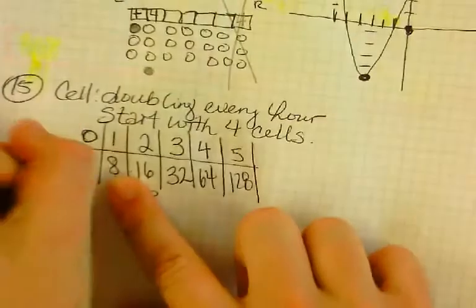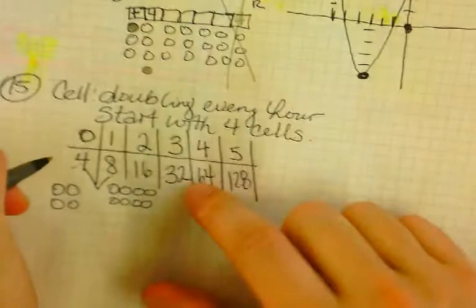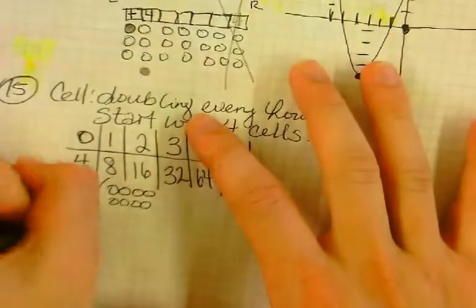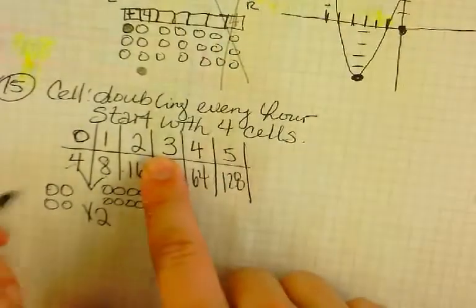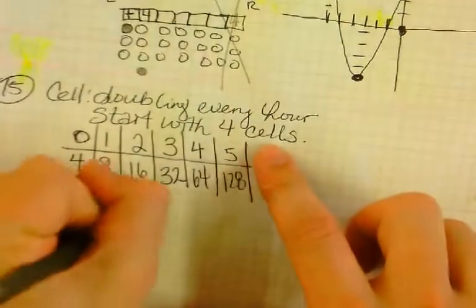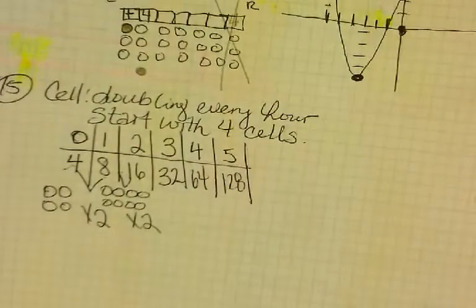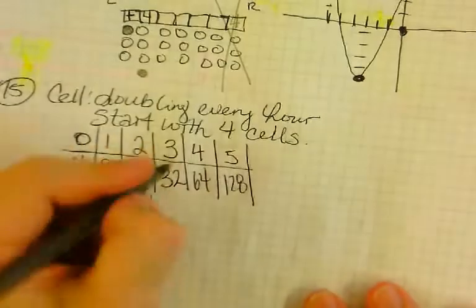Okay, how did I go from 4 to 8? Edamaris, what did you have to do in your head mentally, math-wise? Times 2, good. And then from 8 to 16, Eric, what did you have to multiply there? Cool. So we know that we have kind of a common difference as a multiplier of times 2.